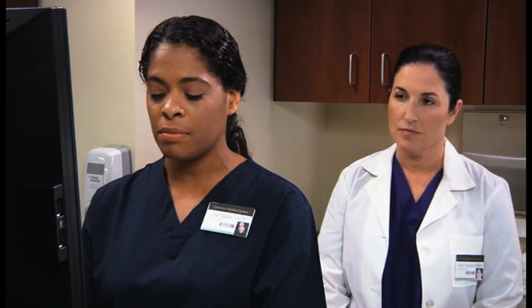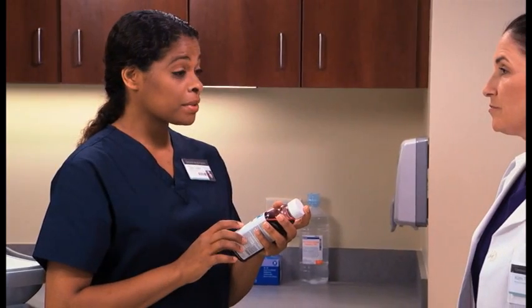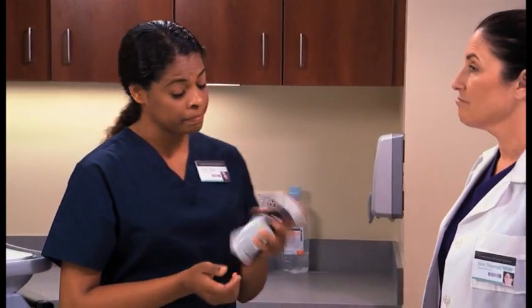Okay, guaifenesin, 400 milligrams. The dose ordered is 400 milligrams. The package is labeled 400 milligrams per 10 milliliters. So let's see. I need 10 milliliters to make the correct dose. Right, very good. And since the guaifenesin is a liquid, you'll need to check the label to see if it needs to be shaken. The label says to shake before opening. Okay.